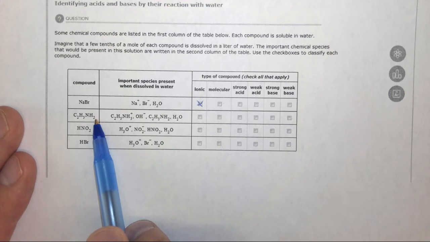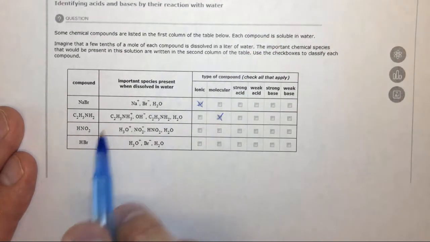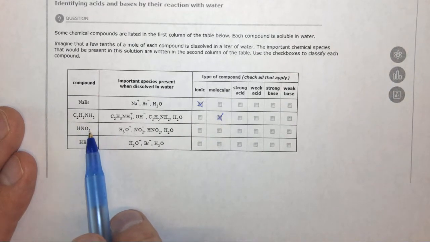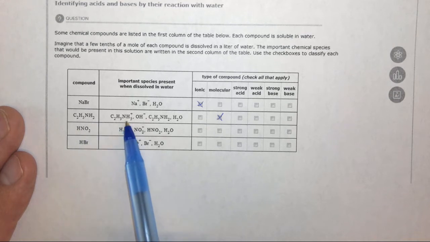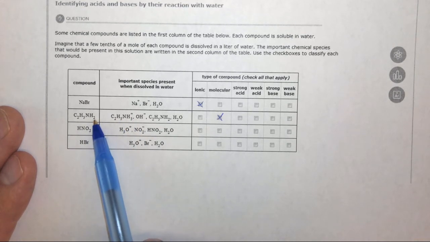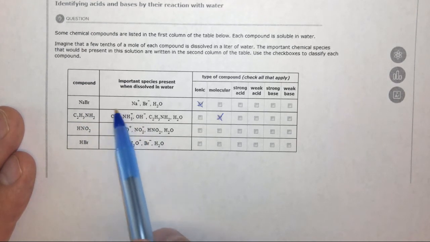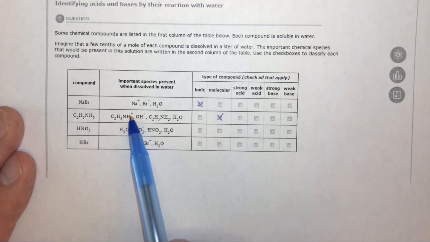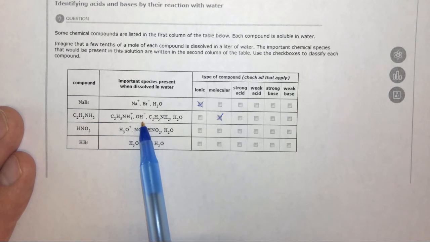Let's look at the next example, C2H5NH2. This is called ethylamine. This is clearly a molecular or covalent compound. It does not contain any metals. Now let's look at its acid or base properties. When we dissolve it in water, we get C2H5NH3+. Notice this has one extra H and a plus charge, which means this molecule has acted as a base and taken a proton from water. Of course, we also get OH-, which is what's left over when you take a proton away from water.